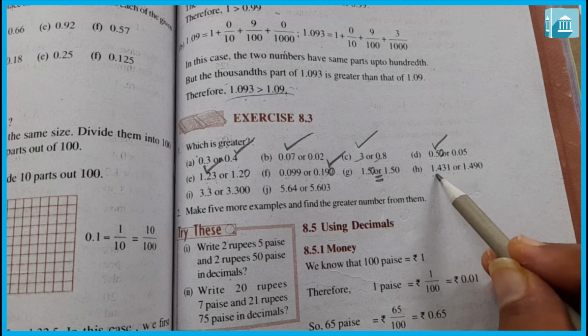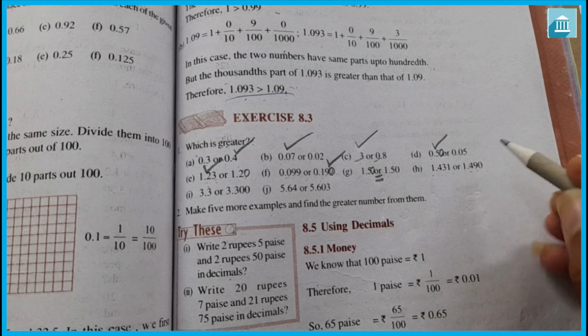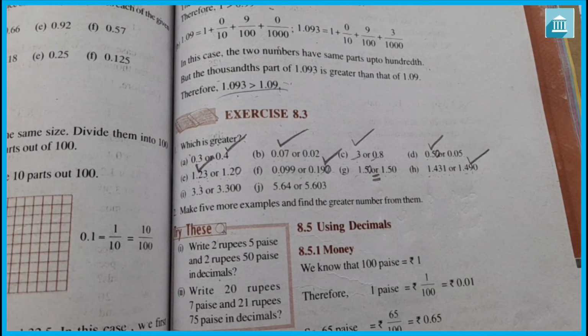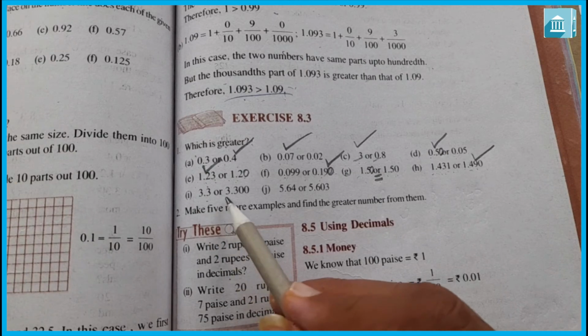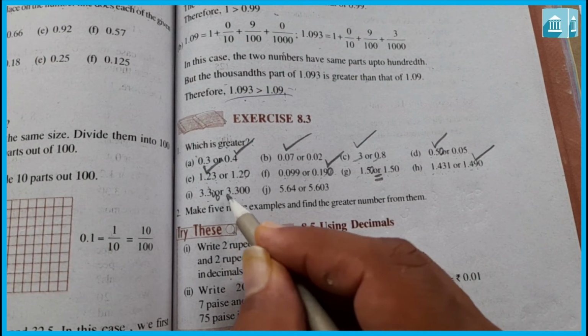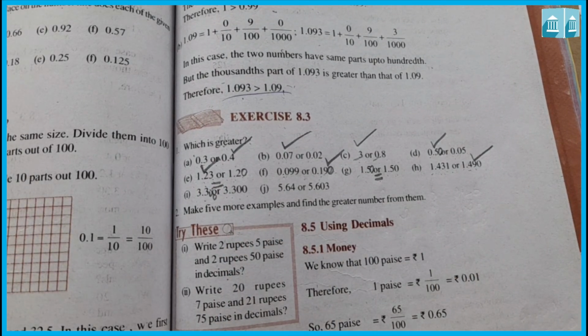Here 1, here 0.44. Here 3 is there, here 9 is there. So 1.490 is greater. 3.3 or 3.300. If we add 00, then again both are equal. So we can write the equal to sign here.